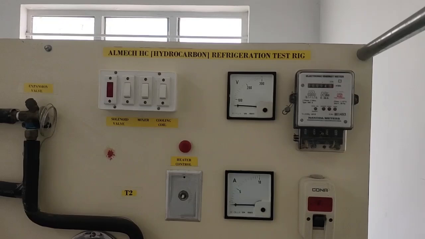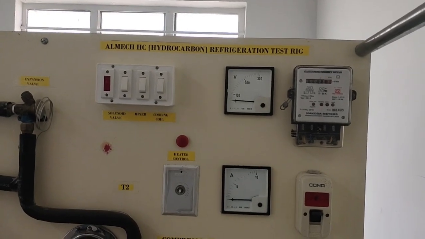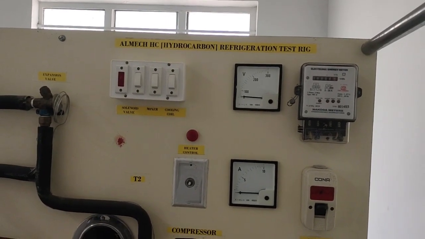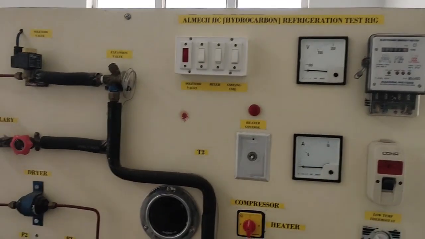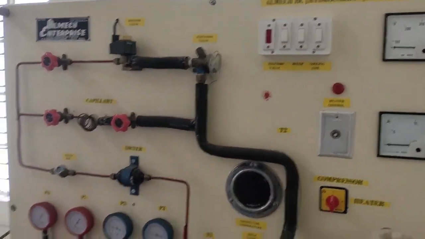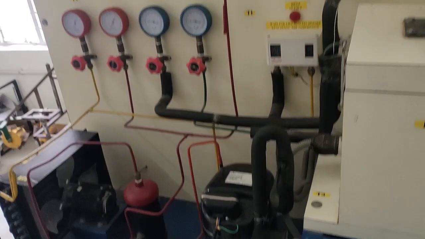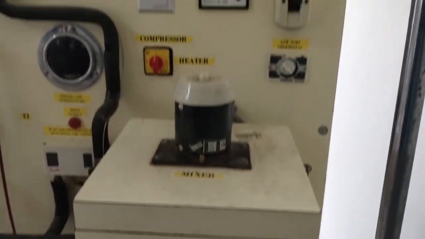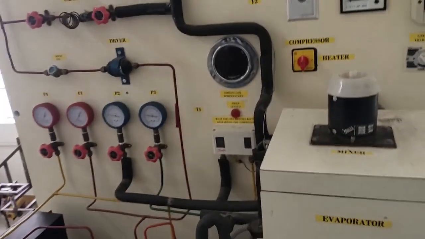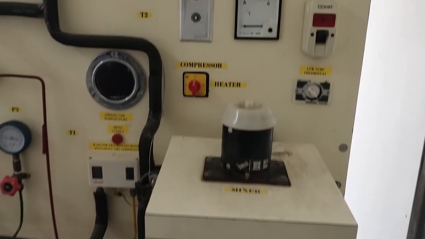So this experiment is the HC refrigeration system. HC means hydrocarbon refrigeration system. So you are going to conduct the load test on the refrigeration test rig, and you are going to determine the coefficient of performance of this refrigeration system. You need 4 thermometers and 1 stopwatch for conducting this experiment.